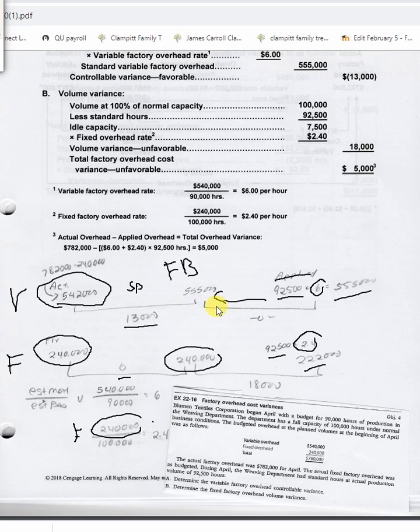This one is, you're never going to have a variance in that one. And this one is your volume variance. So my volume variance is 222 minus 240. So I have $18,000. If this is, I spent more, this is my budget. This is what I applied, so it's unfavorable. So let's look up here and see how they did theirs. So remember, 13,000 for spending and 18,000 unfavorable for volume variance.